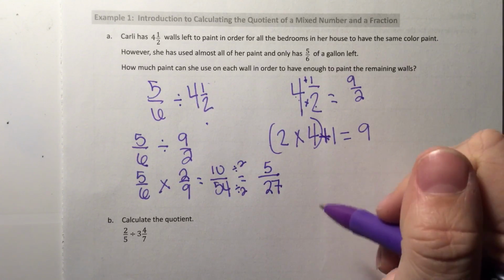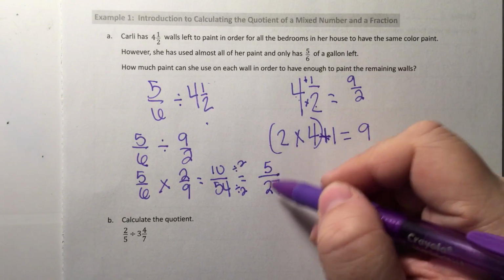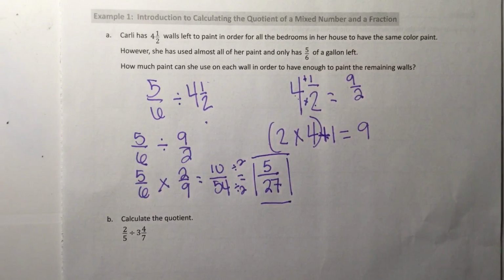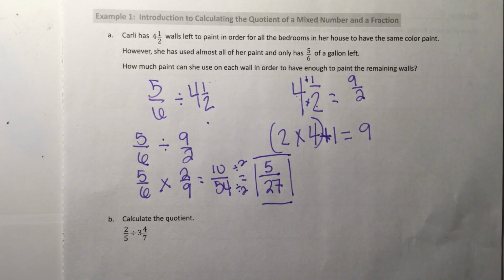Seriously, guys, use a calculator. I'm totally okay with that. This cannot reduce anymore.